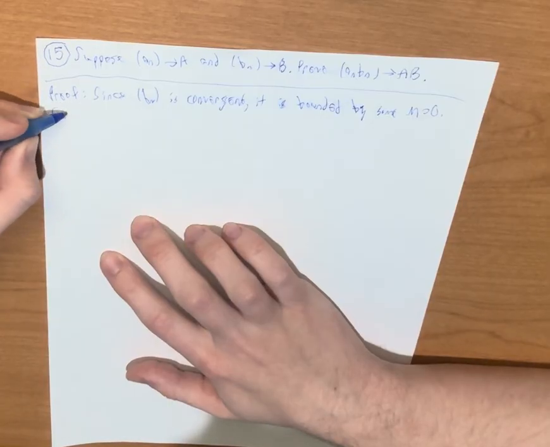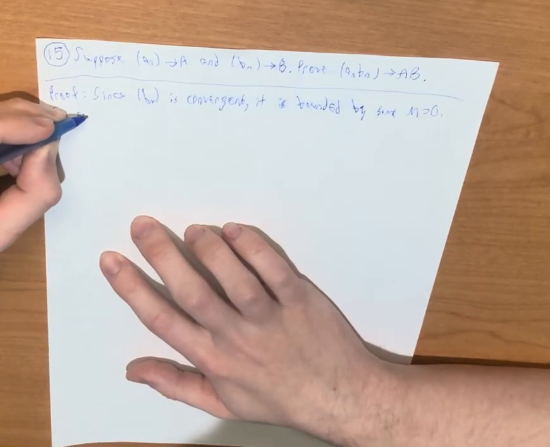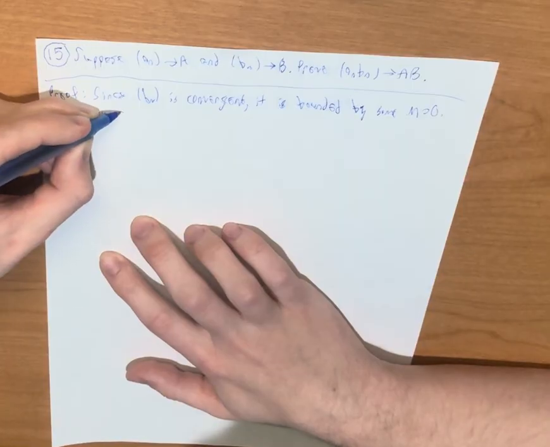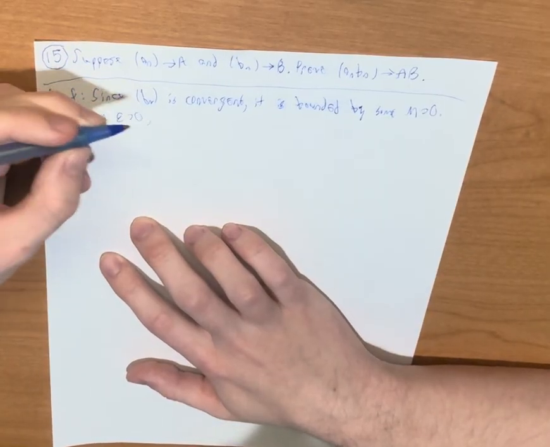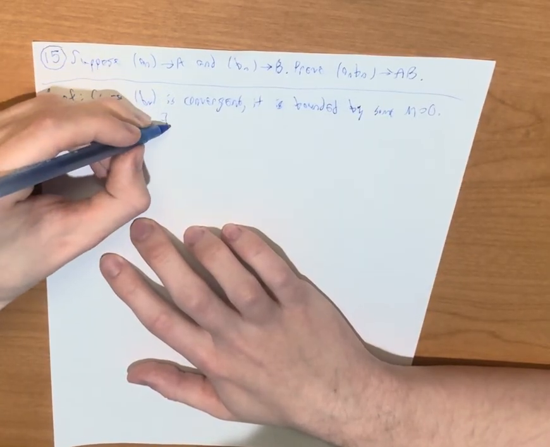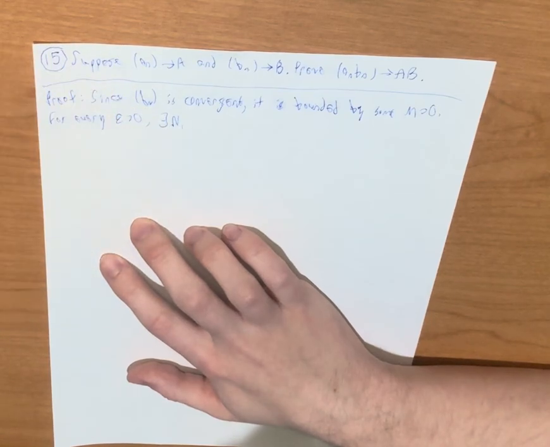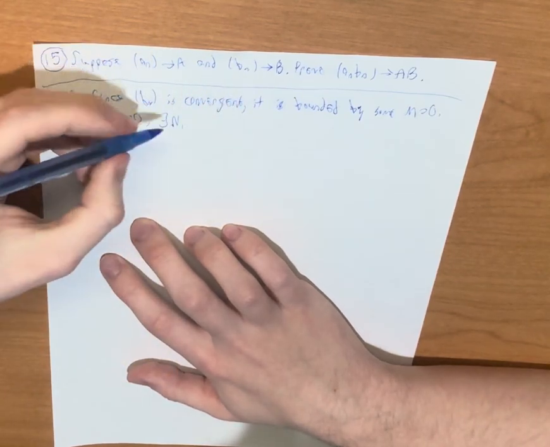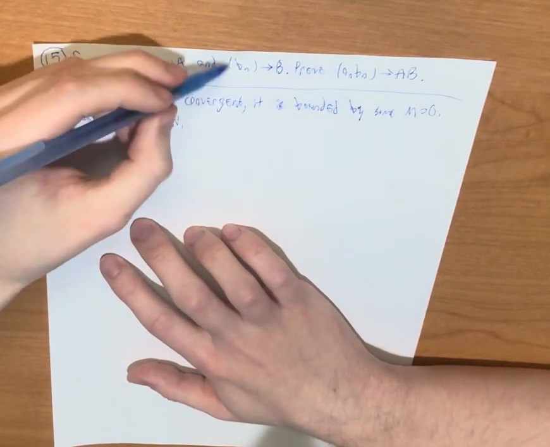So for every positive epsilon, there exists an N1. Since we have two sequences, we're going to do N1 for a_n and N2 for b_n.